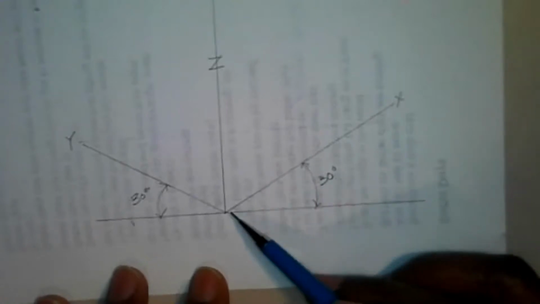Okay, so now when we look at the y-axis over here, this angle here is 30 degrees. So now, every line that you make along this x-axis should have the same angle, 30 degrees.